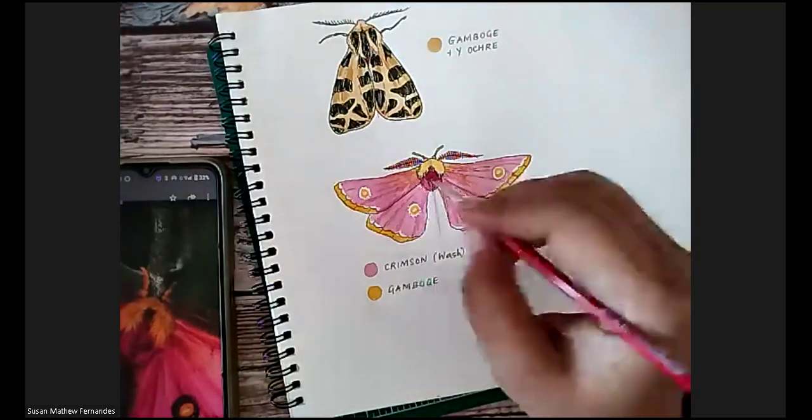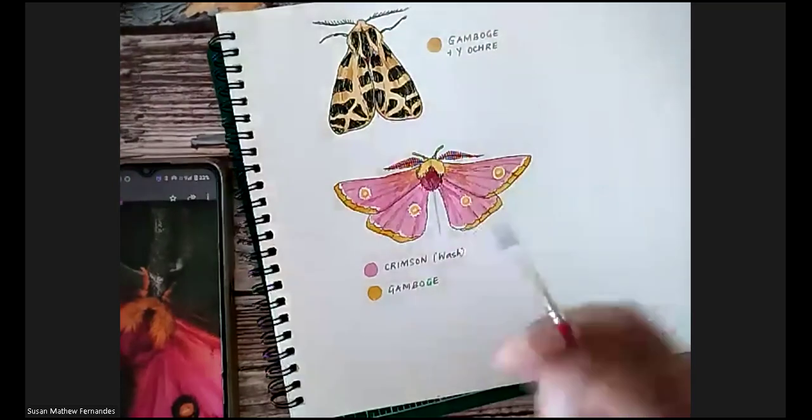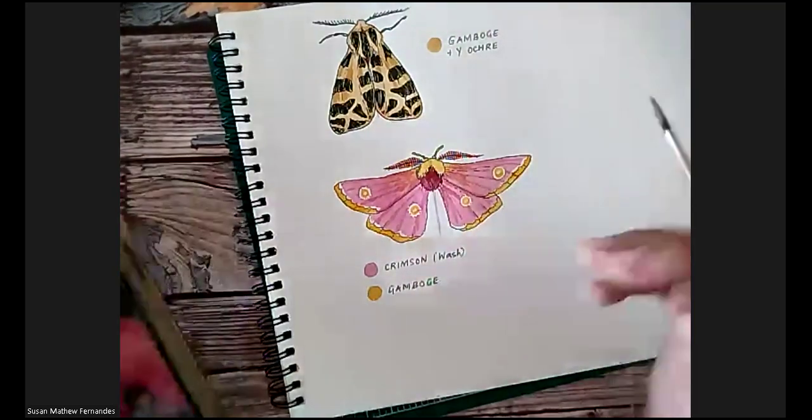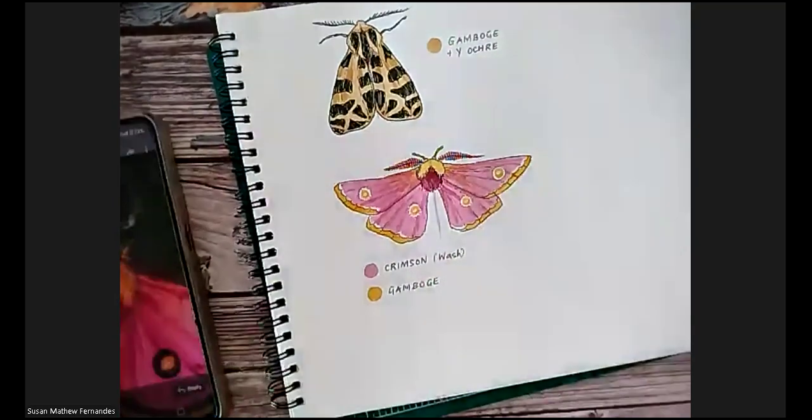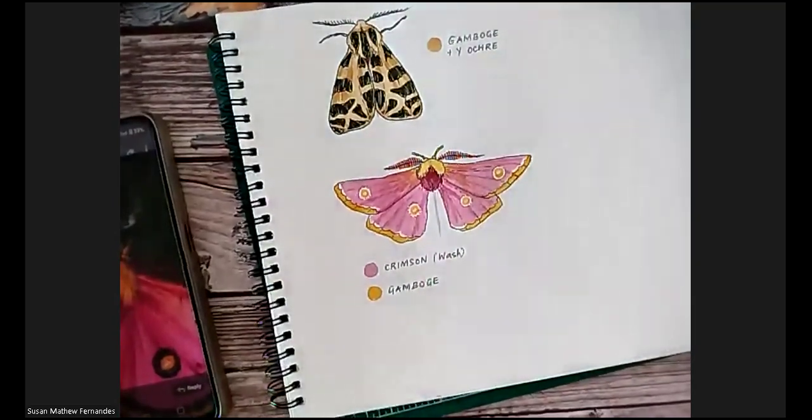All right. So this one is really fun. I just rubbed a little bit of brown, burnt umber on top. One minute. We're having a fabulous time with the fish.